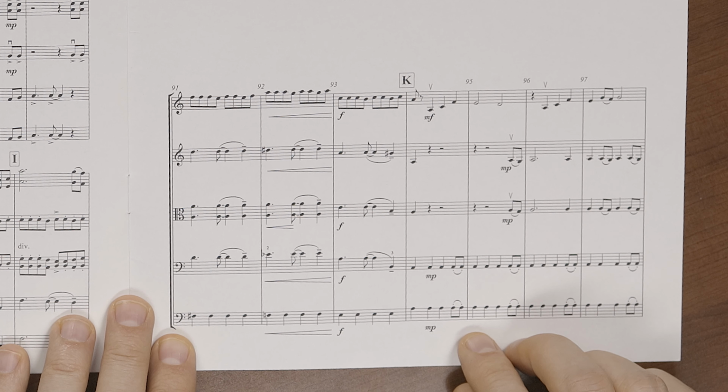All right, let's talk about rehearsal K. Oh, rehearsal K. The way this is written, if you don't get off the string at 140 beats per minute, I'm not sure how you're going to do that.